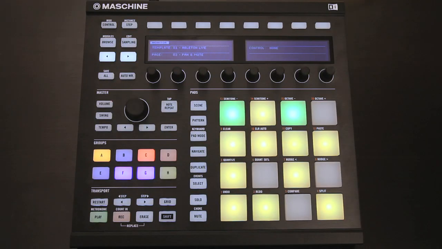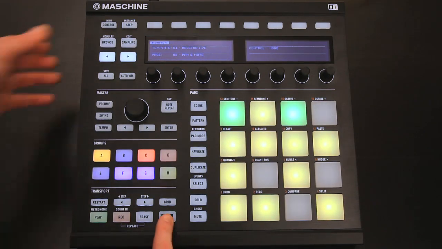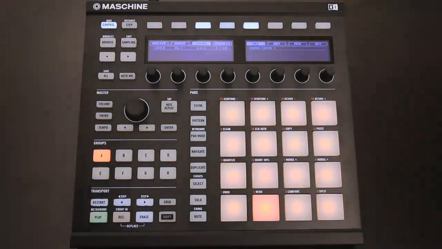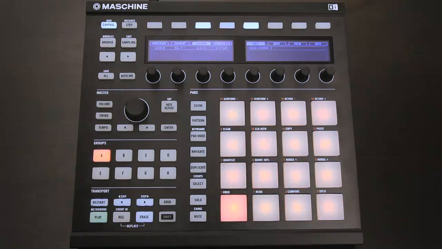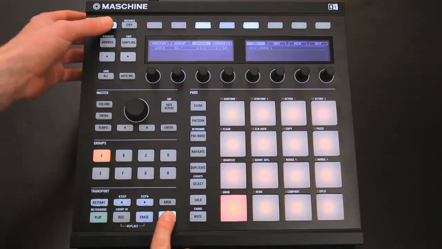Your hardware should now switch to the Live template and become a control surface for Live. If you're still finding the hardware is controlling the Maschine software though, perhaps because you have the plugin loaded onto a track in Live, then you can switch over to controlling Live by holding down Shift and pressing the Control button.